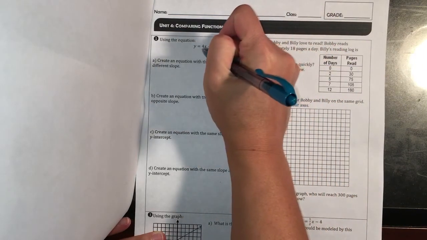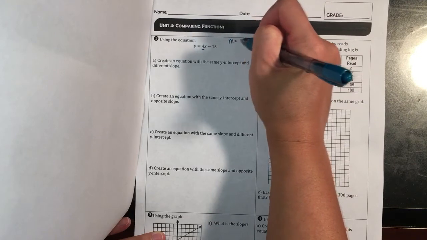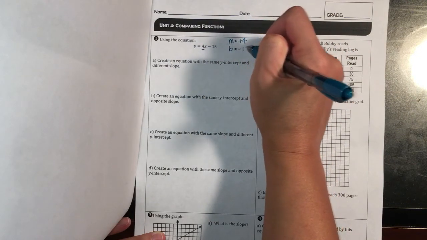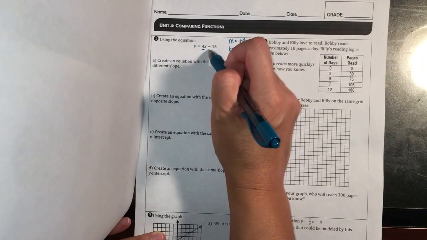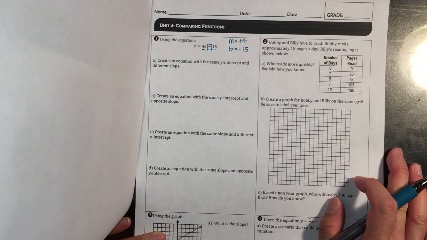So my slope is, remember, the number that's next to that x. So my slope is going to be positive 4. And my y-intercept is going to be negative 15. Remember that this symbol follows that y-intercept.